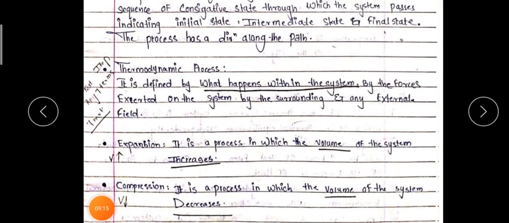Then there will be an MCQ based on this: dot dot is a process in which the volume of the system increases, expansion. Dot dot is a process in which the volume of the system decreases. There may be MCQs asked on the volume, or on the increase or decrease. Okay.